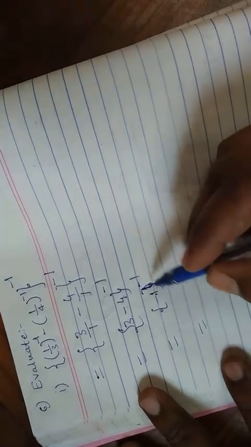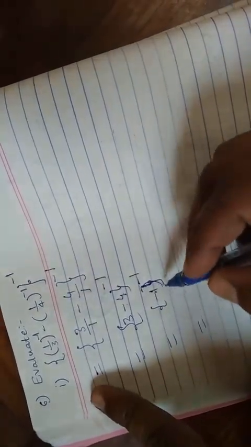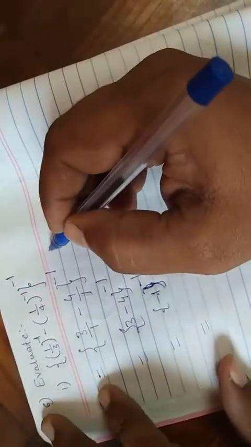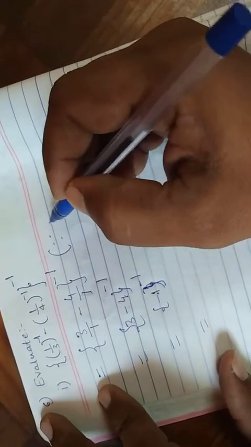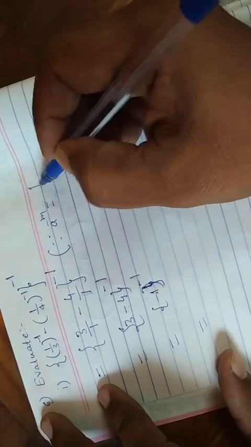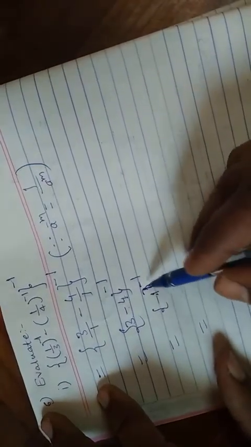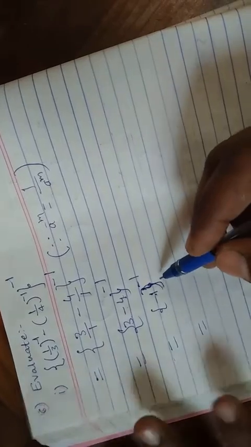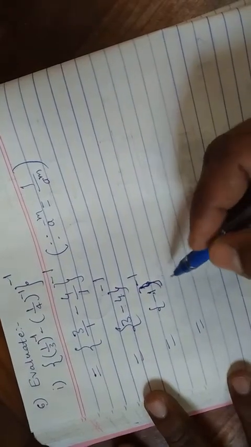Okay, minus 1. So the next step is that when I make this reciprocal, just a minute, students, here we have to write the reason. a raised to minus m is equal to 1 divided by a raised to m. And the next step is that this one also I am making using the law a raised to minus m.